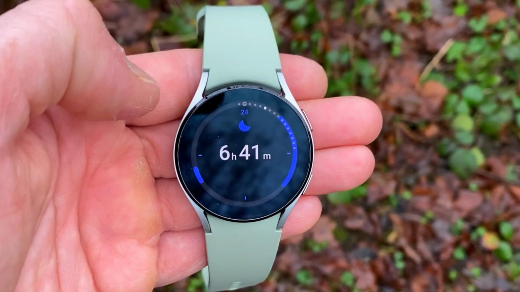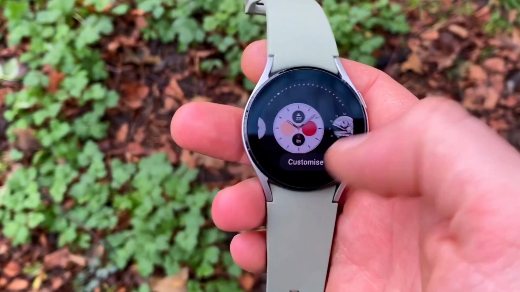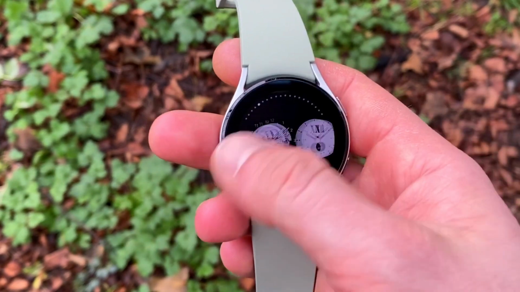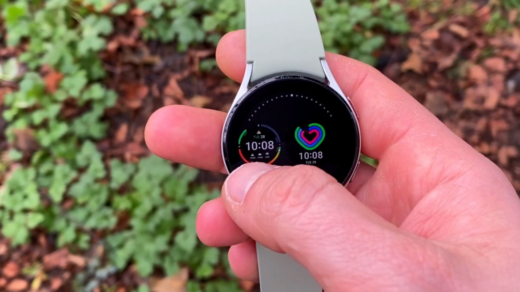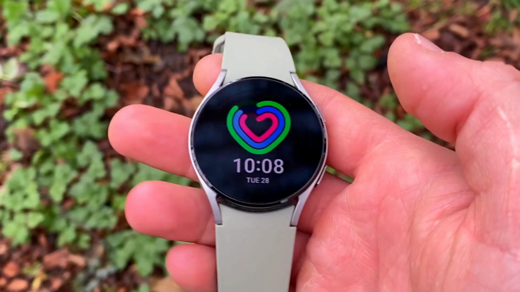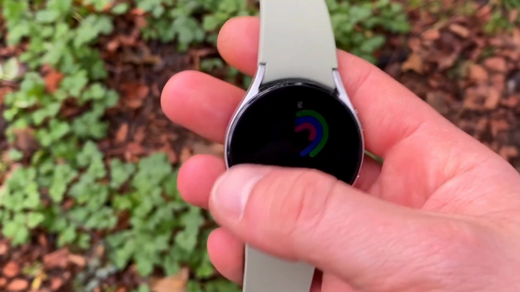Our next widget on the list is your sleep metric. So here the screen actually tells you how many hours you've slept. If you tap into here, you will see how many hours of your sleep you've been in light sleep, deep sleep, REM, and when you actually woke up and when you went to bed.